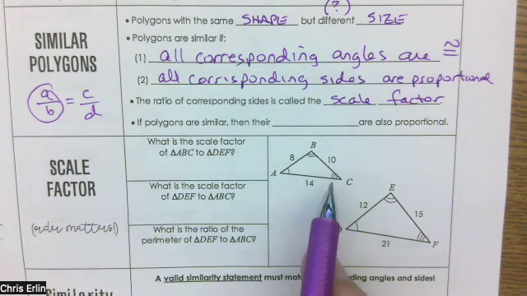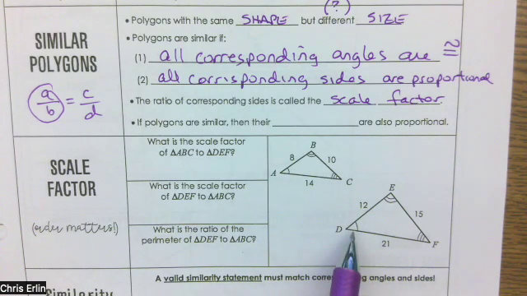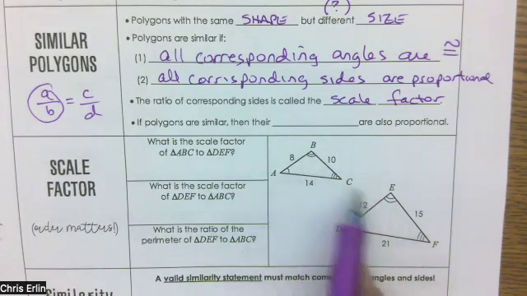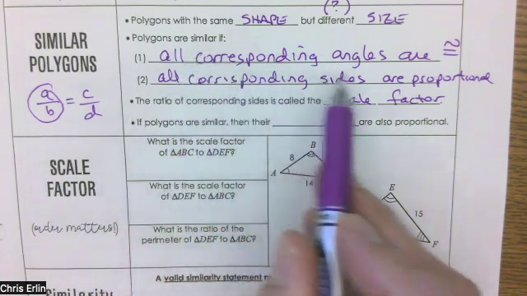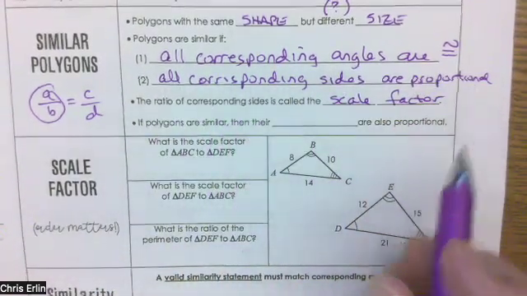So take, for example, this scenario. Would you agree that angle A and angle D are the same size? And angle B and angle E are the same size? And angle C and angle F are the same size? So we've got the first part, all corresponding angles are congruent. We need to see if all corresponding sides are proportional.